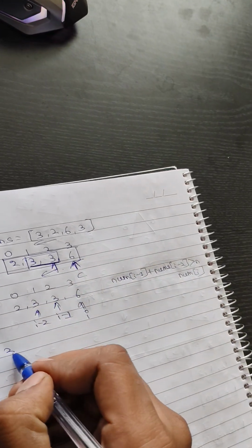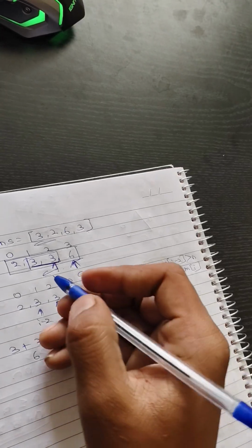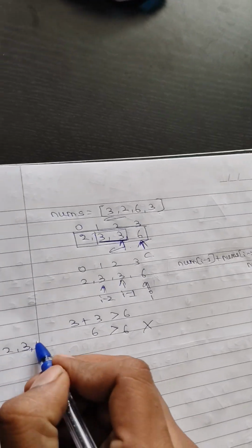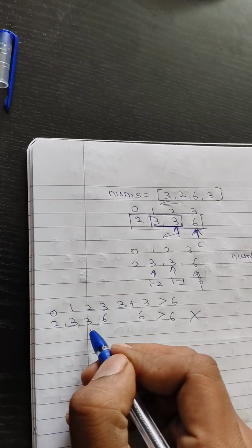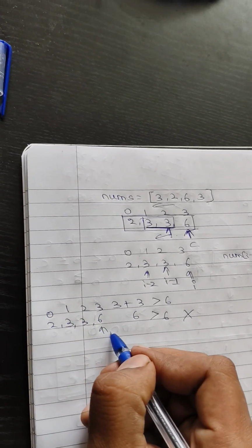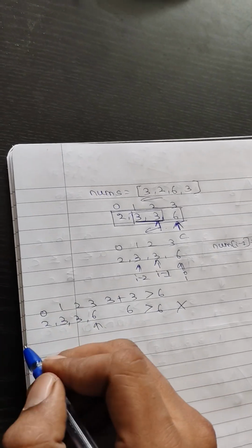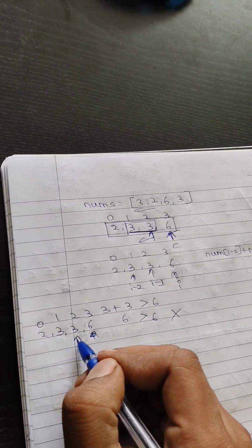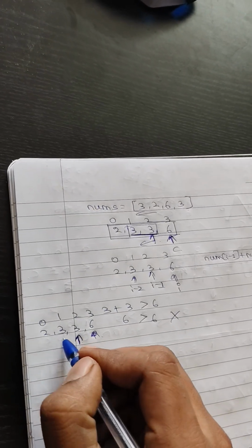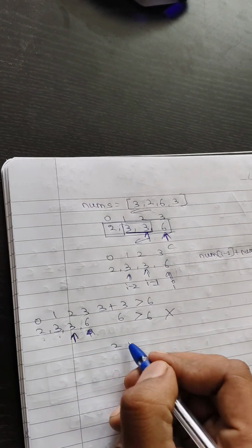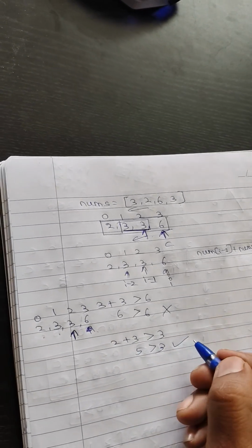Let's say 3 plus 3 is greater than 6? 6 is greater than 6? This is not valid. Here, first we have taken this as 6 and added these, and it is not valid, so this case will not be valid. Then we have to move our i to here. Then this will become our i, and these i minus 1, i minus 2. 2 plus 3 is greater than 3? 5 is greater than 3, and this is a valid triangle.